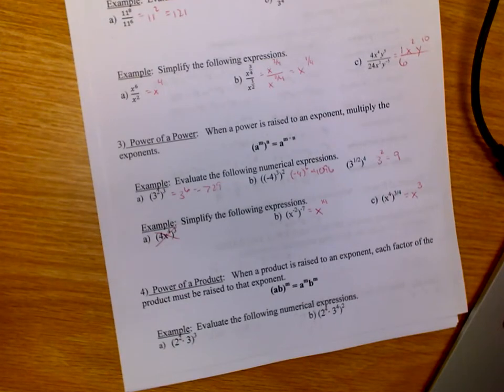And the worksheet is on Blackboard. You are going to look for Chapter 5, Exponent Worksheet number 1. It's the first attachment on Blackboard for today.